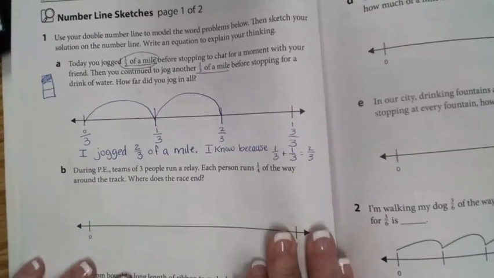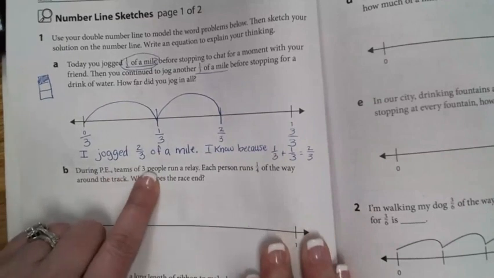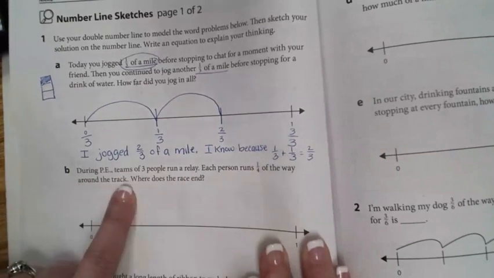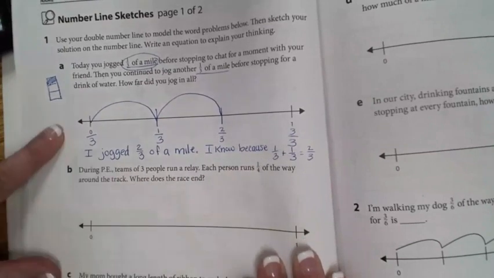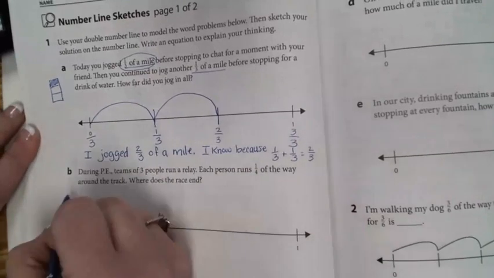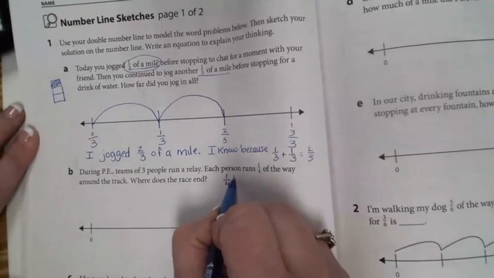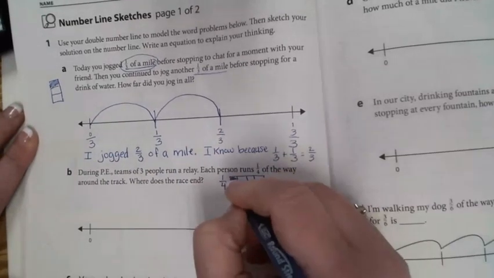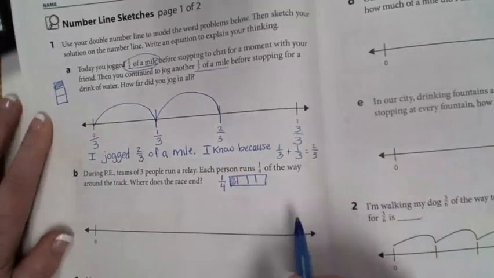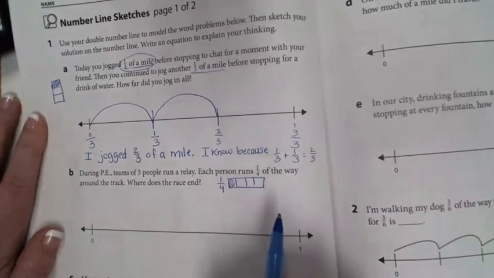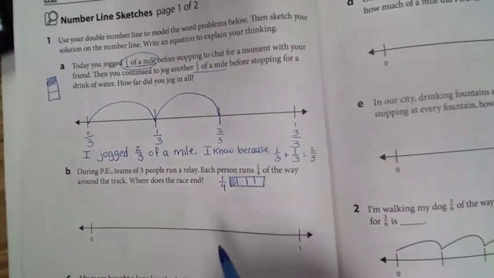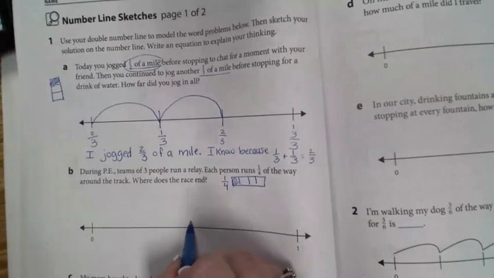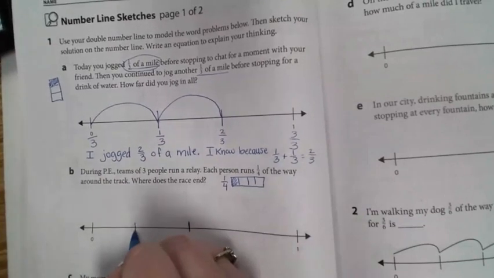Letter B. During PE, teams of 3 people run a relay. Each person runs 1/4 of the way around the track. Where does the race end? All right, let's think about this. If I know that 1/4 looks like this, then the entire race must be 4 equal parts. So where would the race end? I'm going to cut it in half and then into fourths.